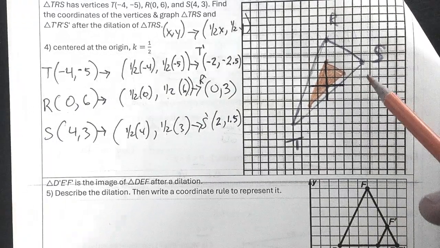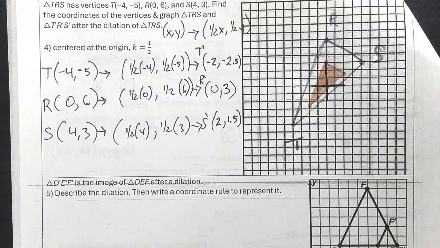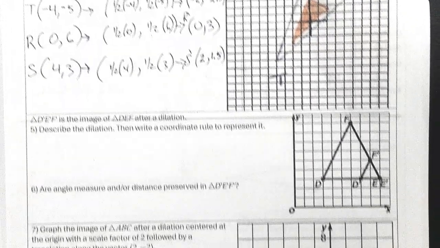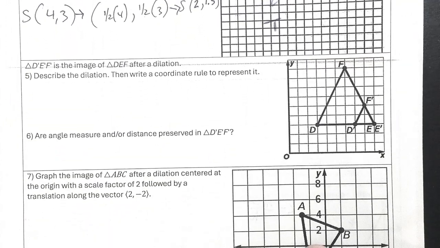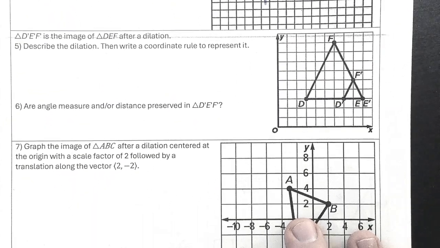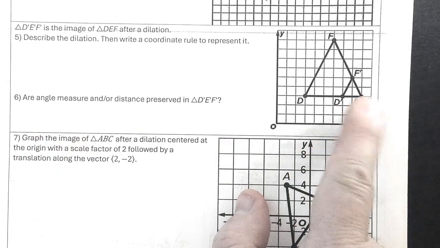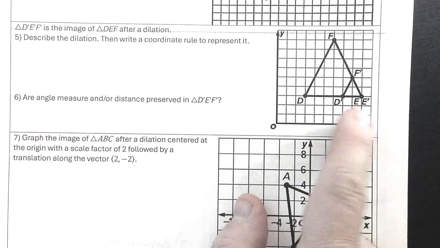So we went from the big triangle to the small triangle, and that's half the size. For those of y'all that are doing the math, and I hope you are. All right, number 5. So 5 and 6 go with this guy. Notice E is our point of dilation.